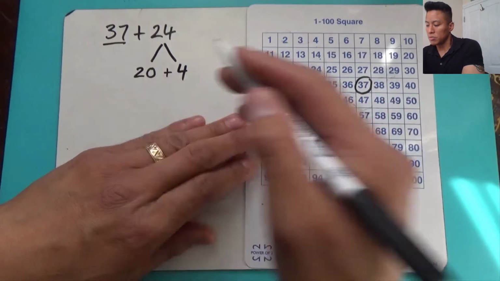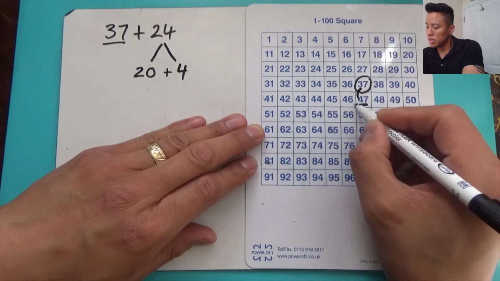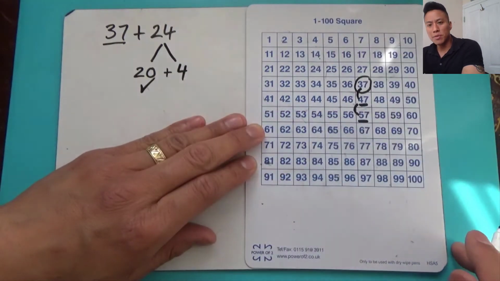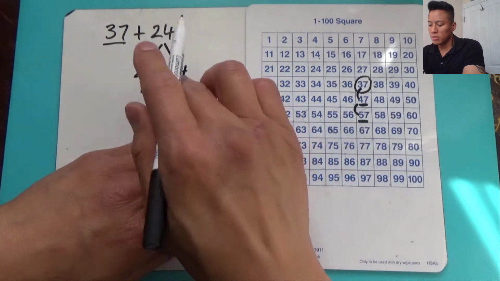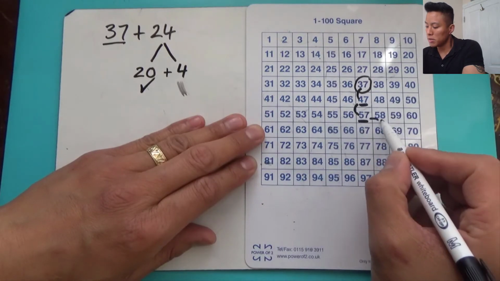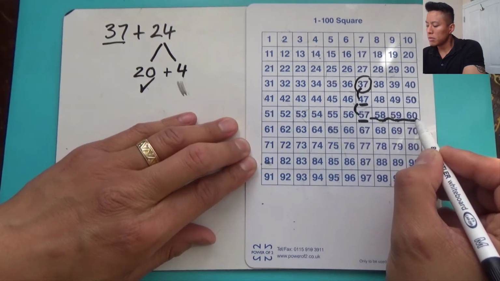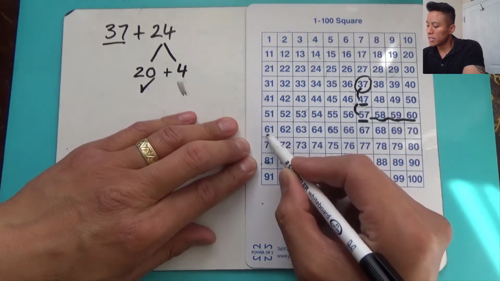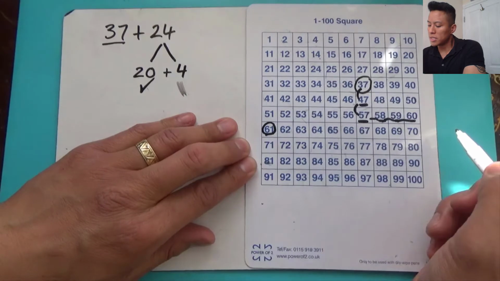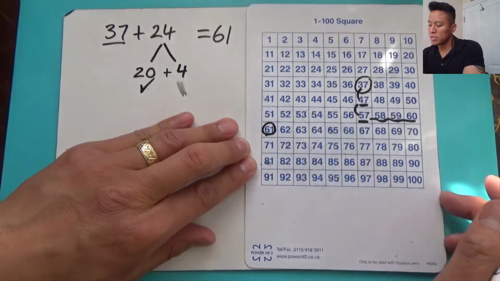So, 20, that means 2 tens. So 1 ten takes us to 47. 2 tens takes us to 57. Okay, so we've done our jump of 20. Now we're going to do our jumps of ones, 4 ones. Right, so 1, 2, 3, and we're going to jump down to here, 4. Our answer will be 61. 37 plus 24 is equivalent to 61.